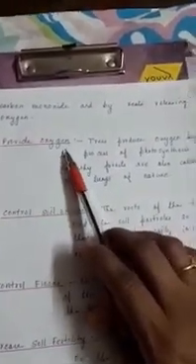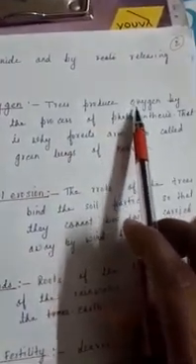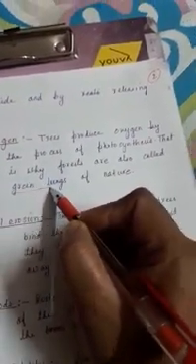Now the third point is provide oxygen. You know very well that trees provide us oxygen by the process of photosynthesis. That is why forest is also called the green lungs of nature. Green lungs. It means that in our body lungs purify air. In the same way, trees purify the environment of our earth.